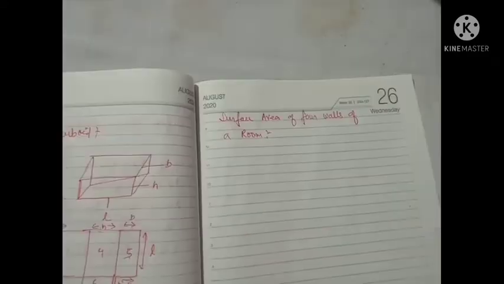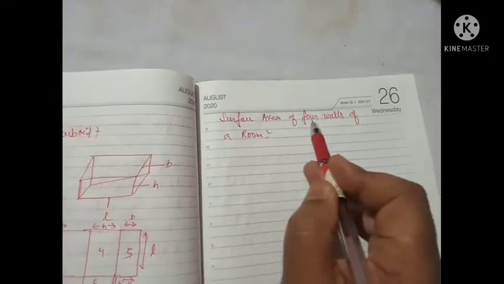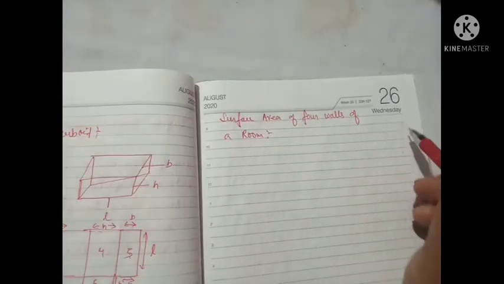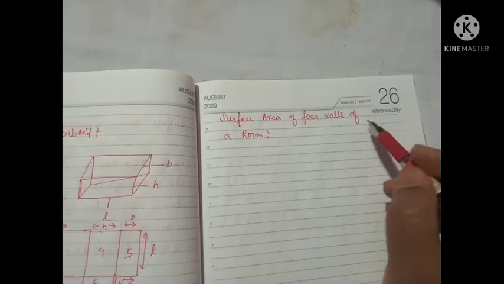Next we will have the surface area of the 4 walls of a room. In a room we have 4 walls.